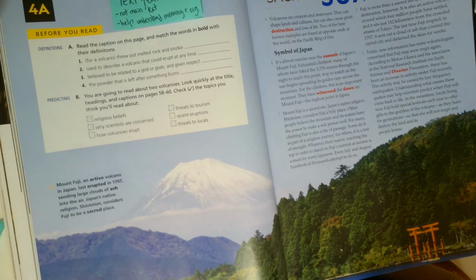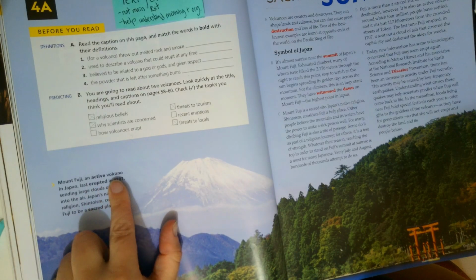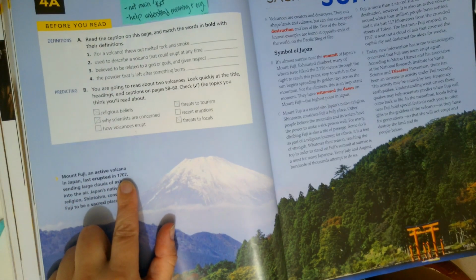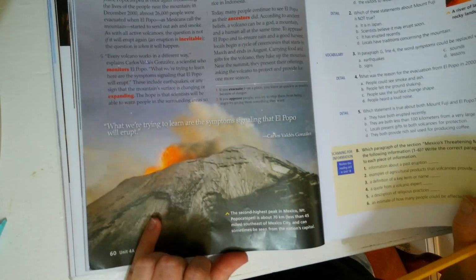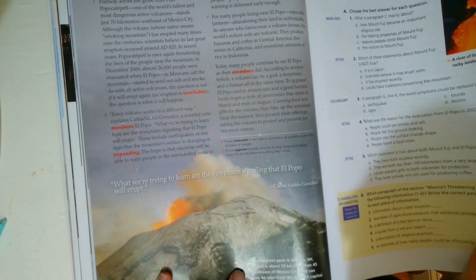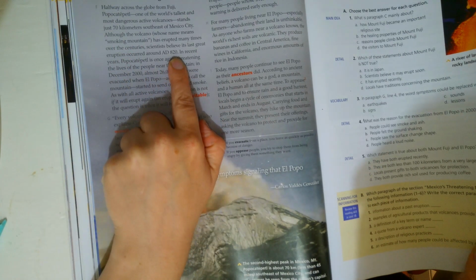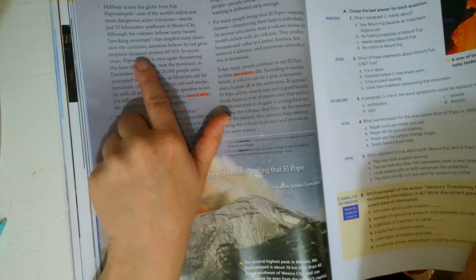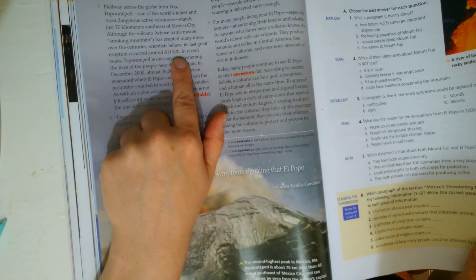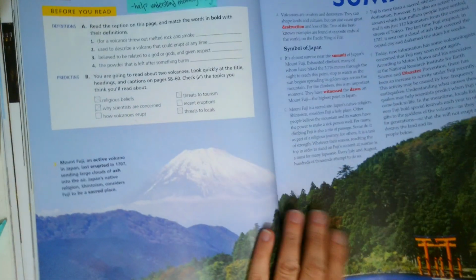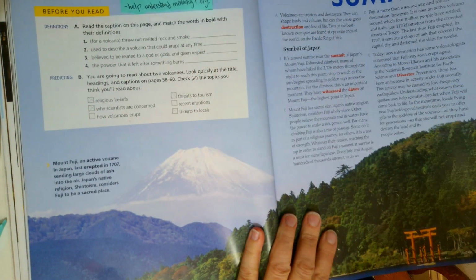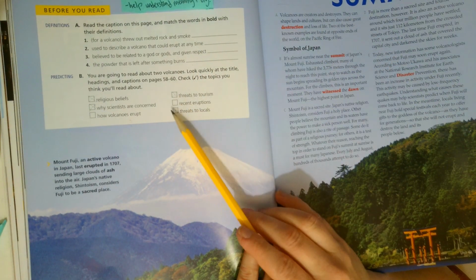And then recent eruptions. Well, I remember Mount Fuji last erupted in 1707, and that was not recent. That was a long time ago. Recent means happened a few years ago. And then, I don't really know. If I look at the text here, AD 820, the last great eruption, that was a long time ago. Anno Domini, AD 820. No, I don't think so. I don't think they're going to be recent eruptions. So that's my prediction.